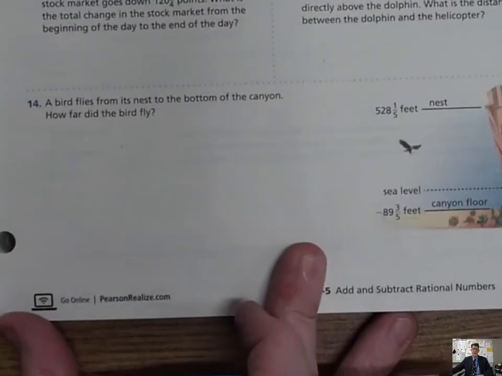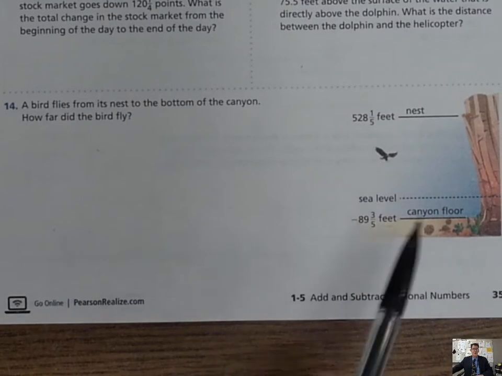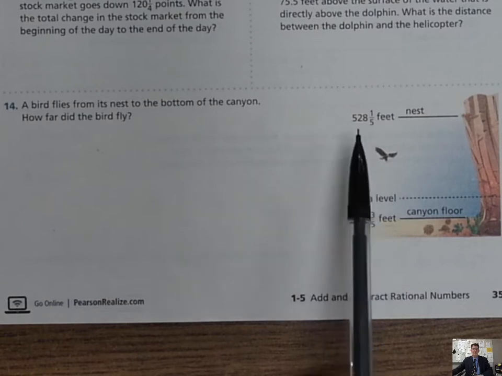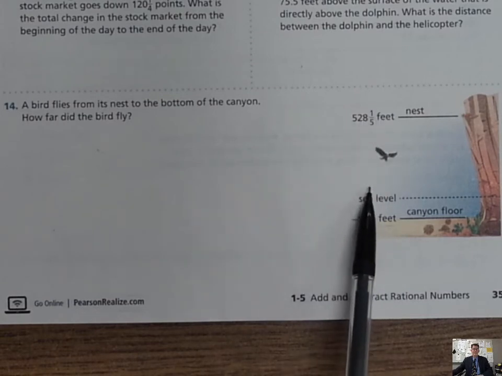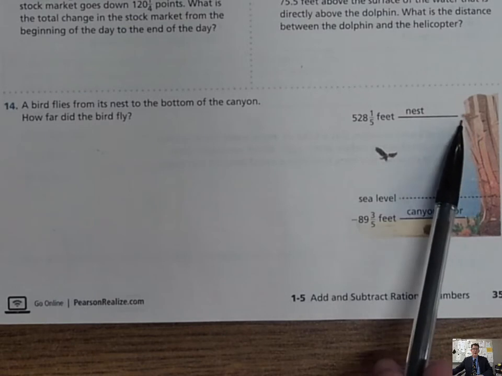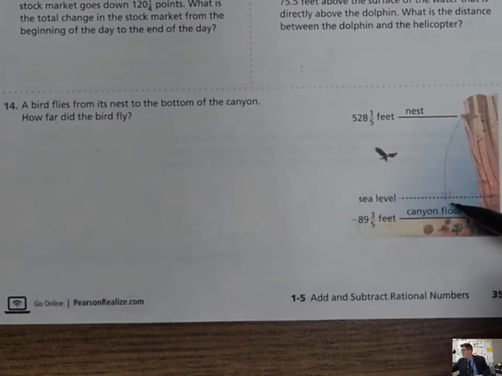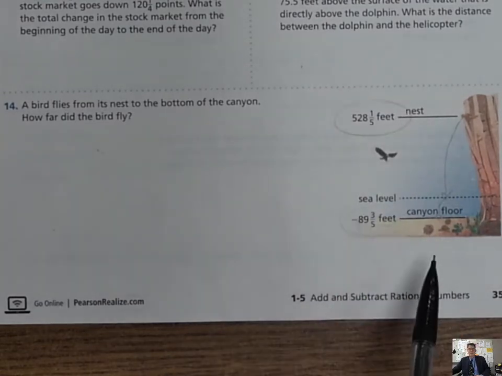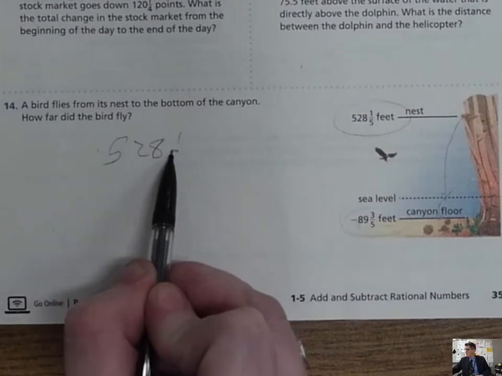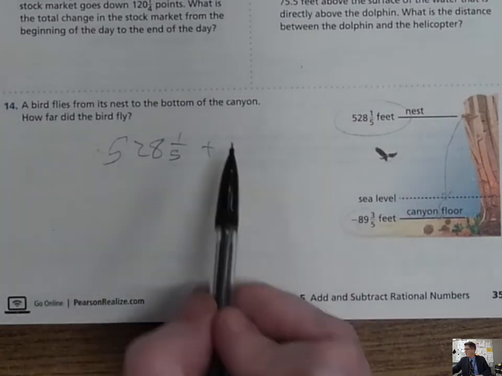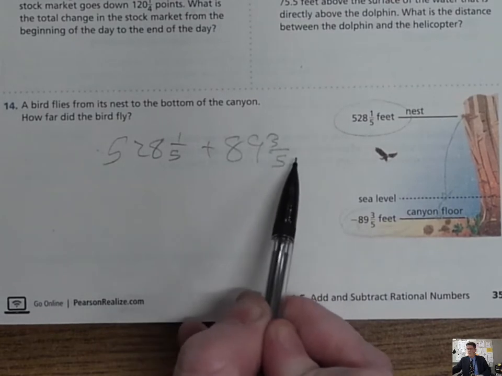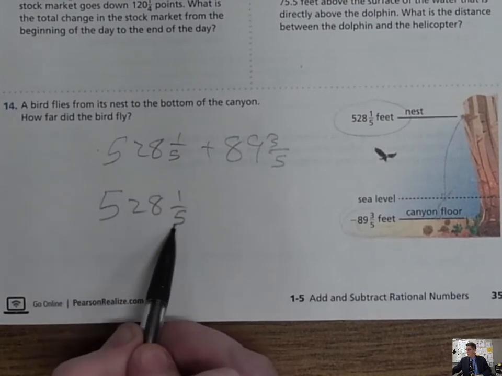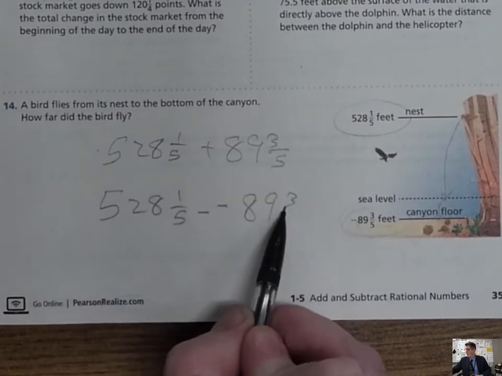Number 14. This is another one where a bird flies to its nest at the bottom of the canyon floor, which is below sea level. So you have this amount here. And the bird goes from the nest all the way down, not just to there, but then even more. So you go this amount and this amount. So whether you think of that and you just add the two together, 89.35 is one way to think of it. If you can see that it's a difference, it's 528 1/5 minus a negative 89 3/5.